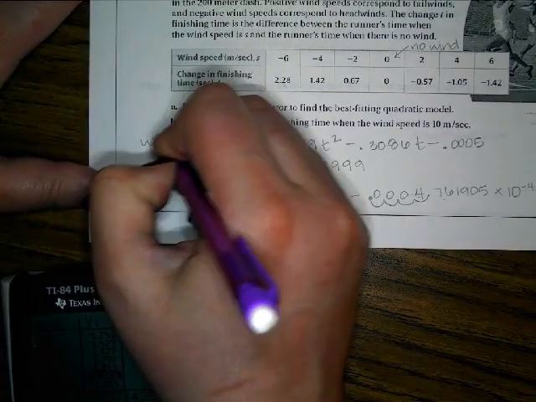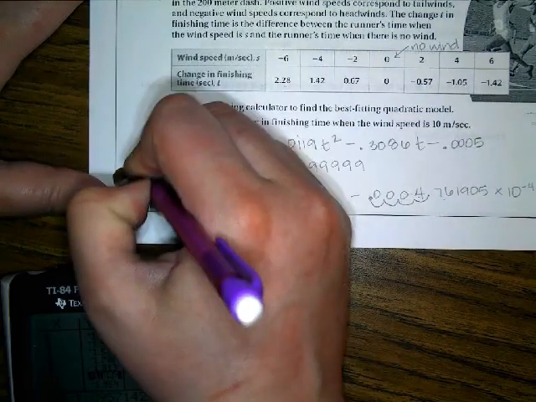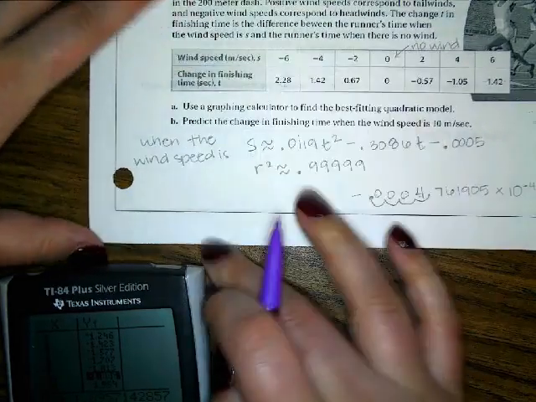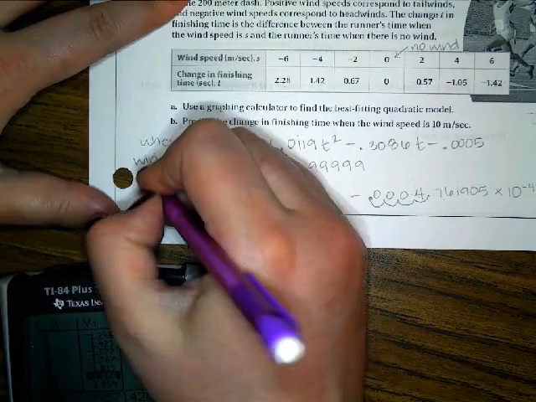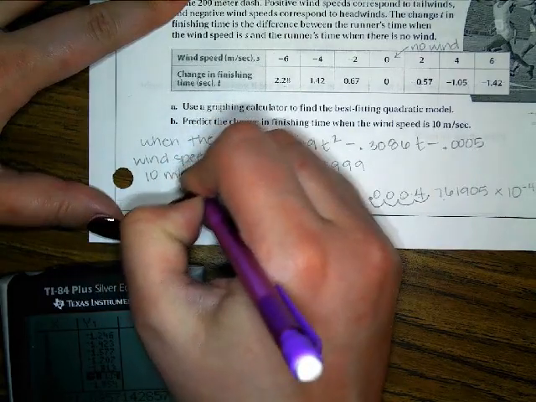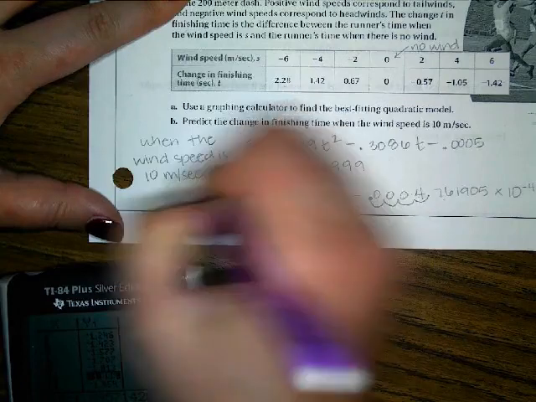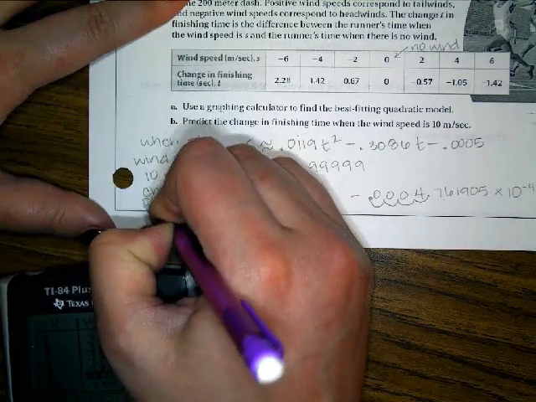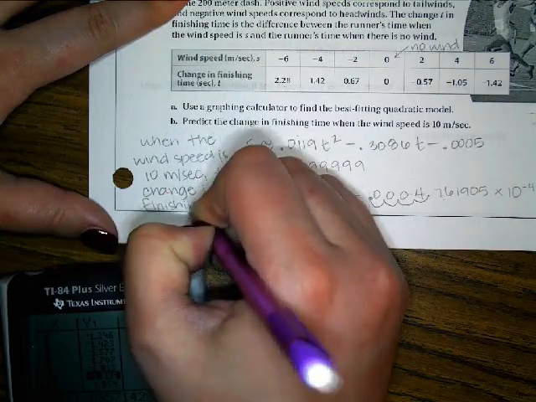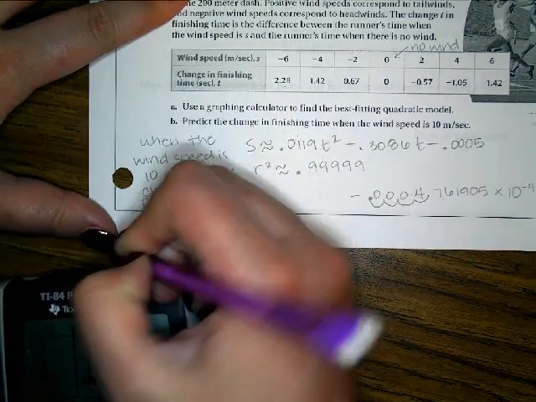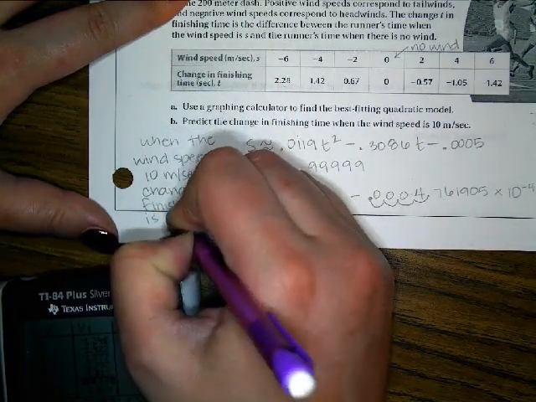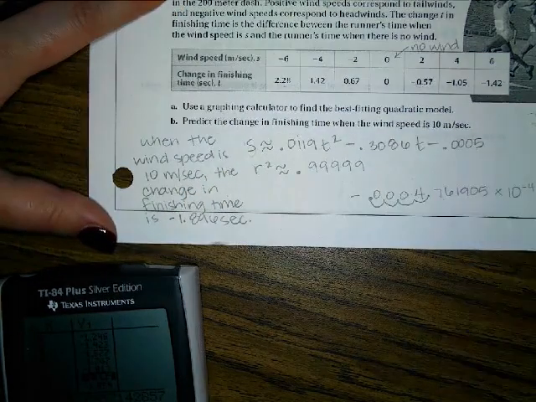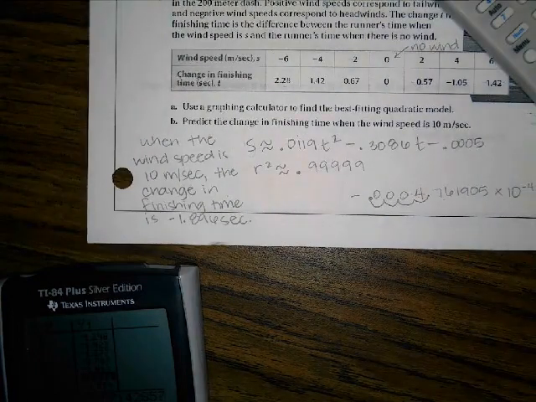When the wind speed is 10 meters per second, the change in finishing time is negative 1.896 seconds. And here it's okay for us to use a negative number in a sentence because of the context of the problem.